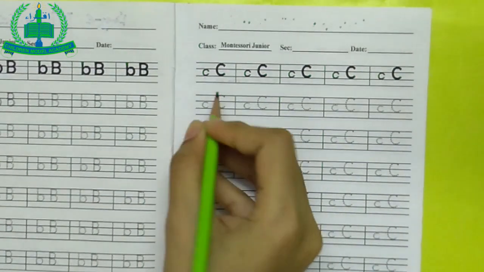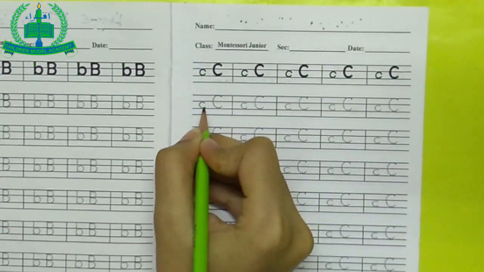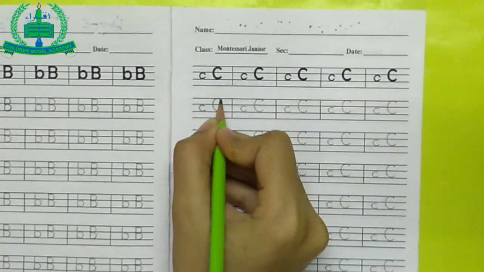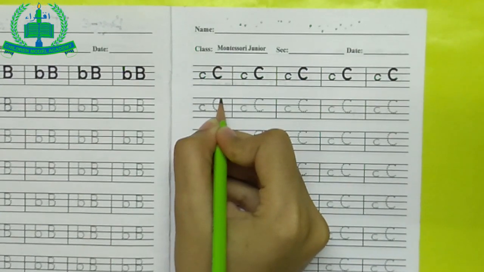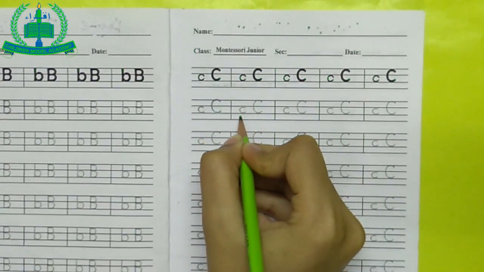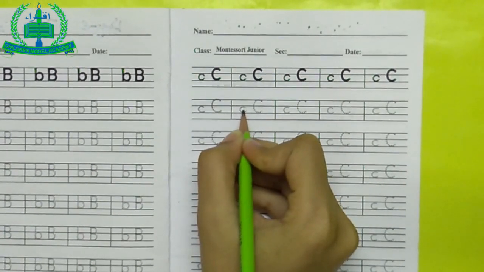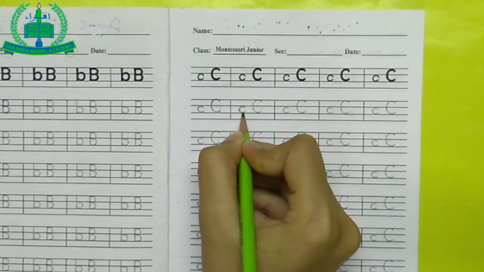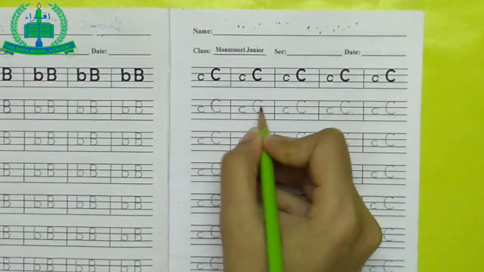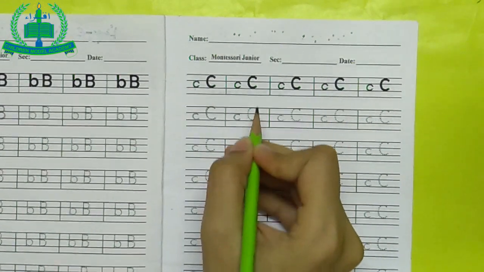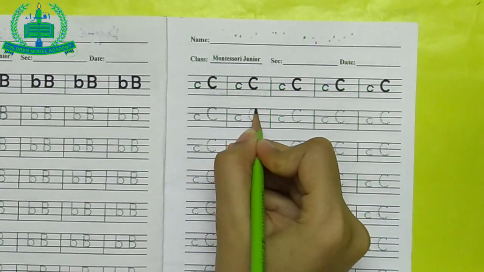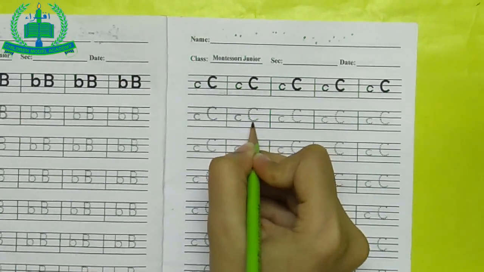Small c. Make a small curve to the left side, capital C. Start from the first line, make a curve in 3 lines. Let's do it again. Start from middle, make a small curve to the left side, small c, capital C. Start from the first line, make a curve in 3 lines, capital C.